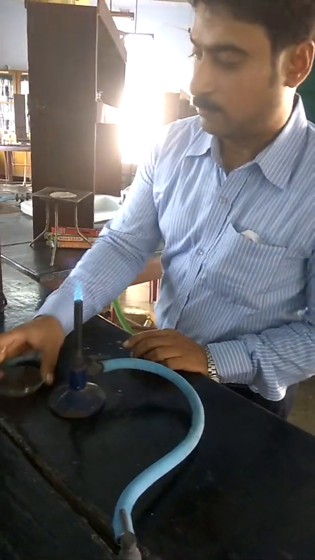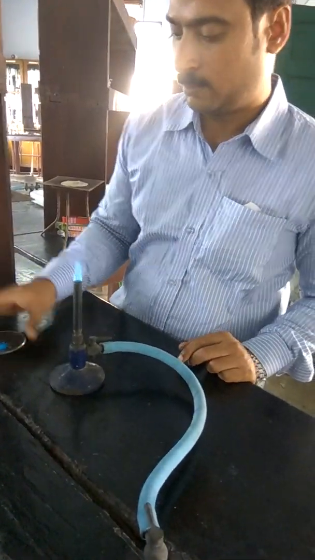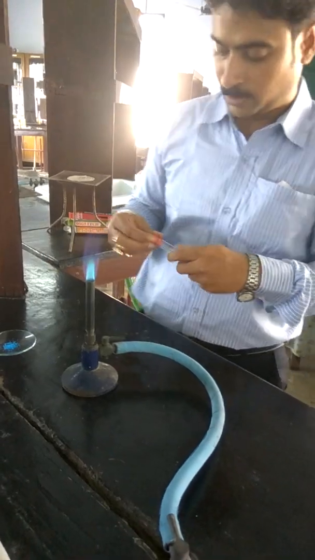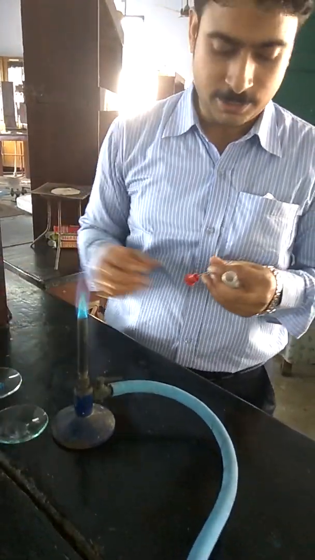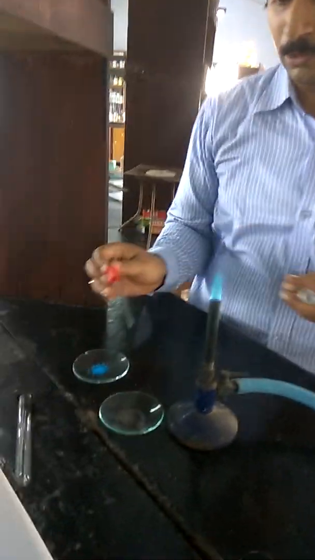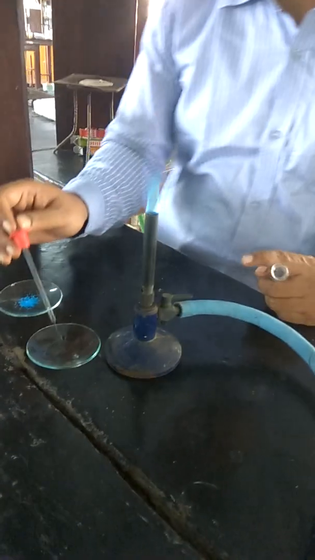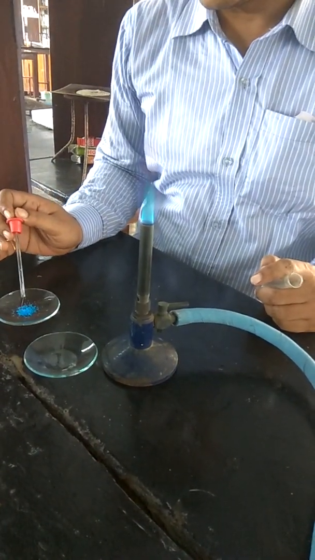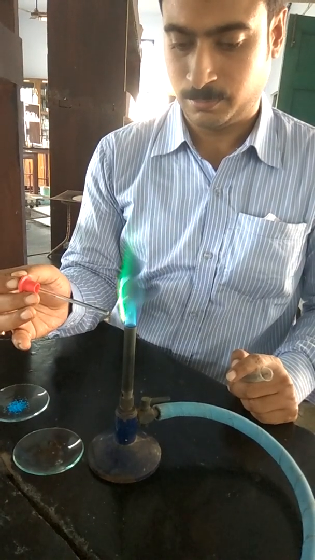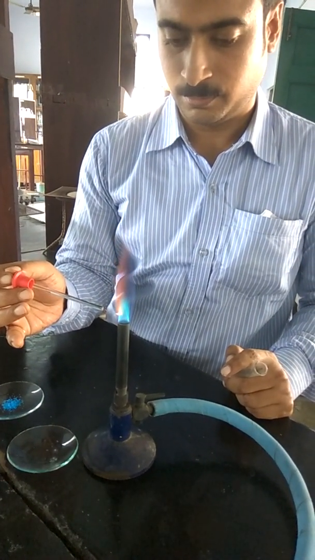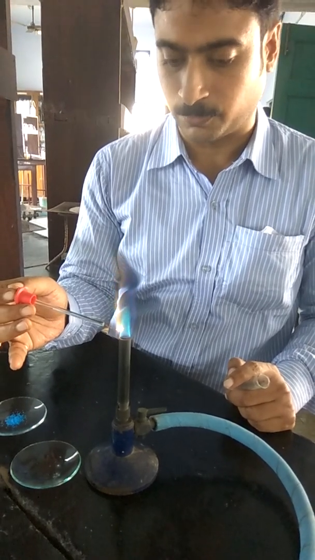Next, we'll discuss about the confirmatory test for copper by the flame test. It will show a nice bluish green, or rather you can say peacock green coloration in the non-luminous flame of a Bunsen burner. The peacock green or the bluish green coloration is observed in the case of copper.